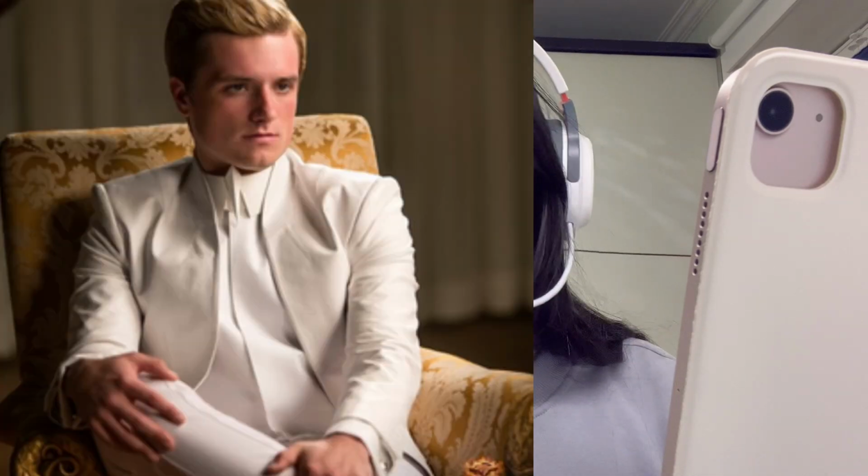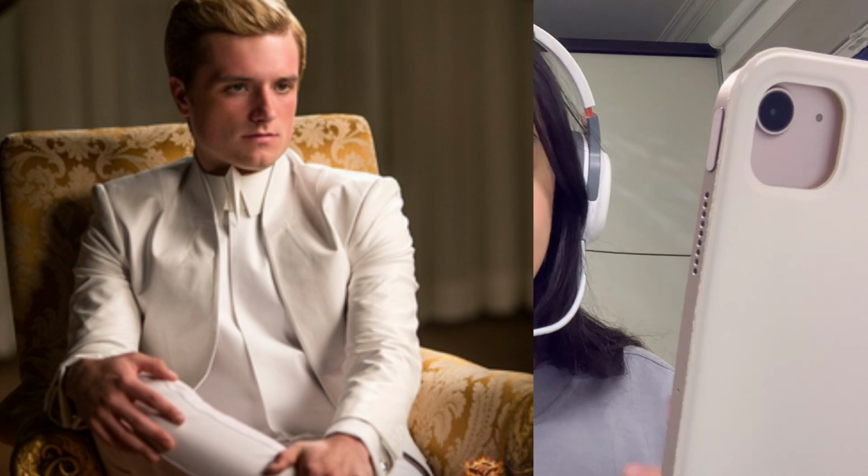For example, Peeta is not in here because I did not really think there was something I wanted to analyze about his character. So I'm sorry, Peeta fans, but I don't have him here, and just because I might have a character doesn't mean I don't like the other ones. So that's just a clarification, and let's move on.